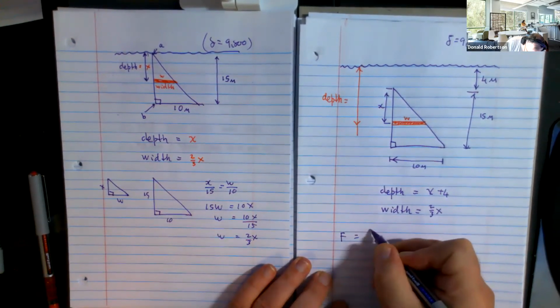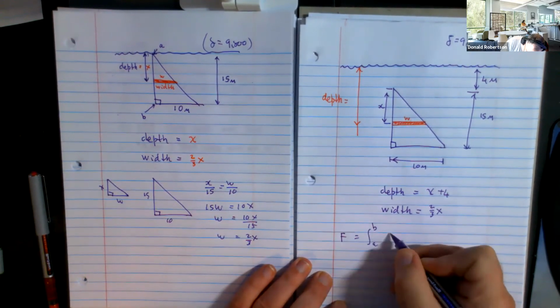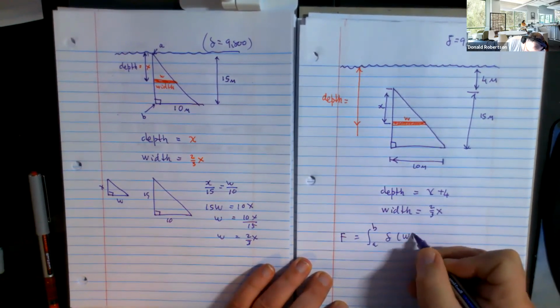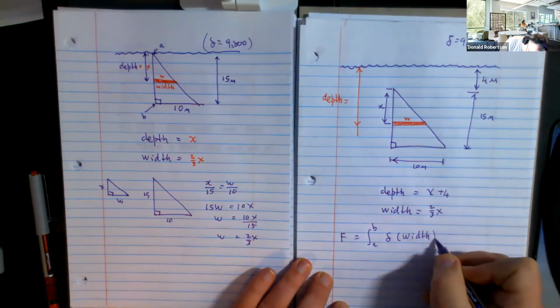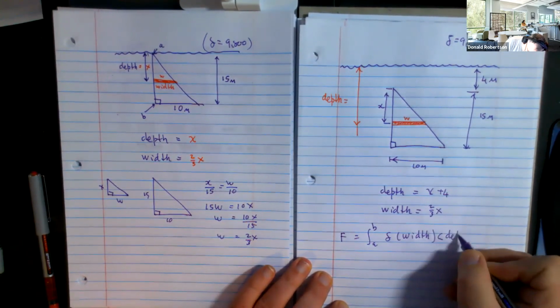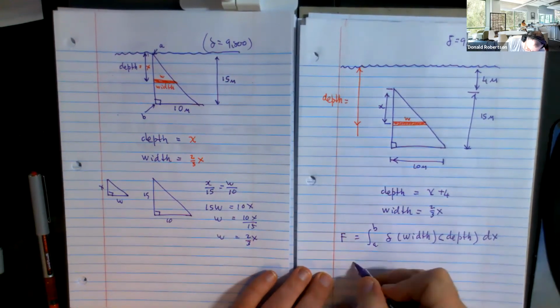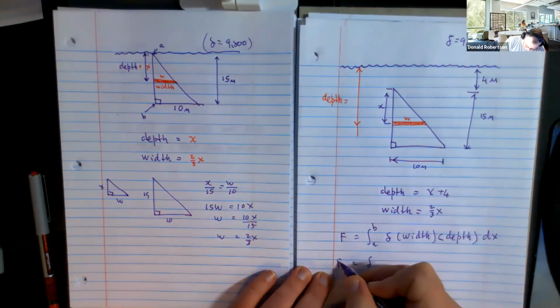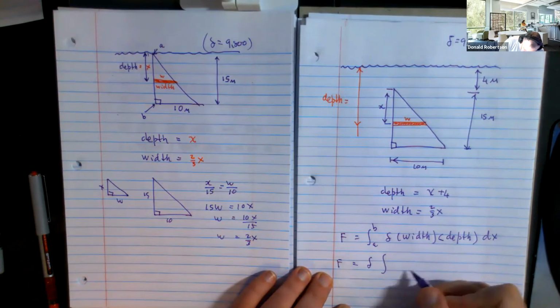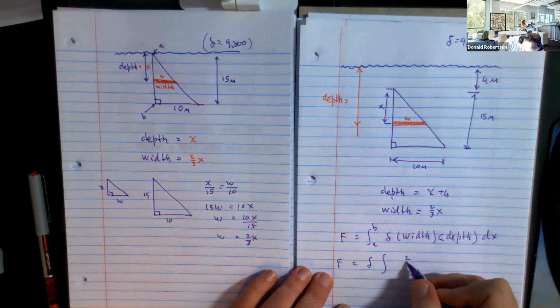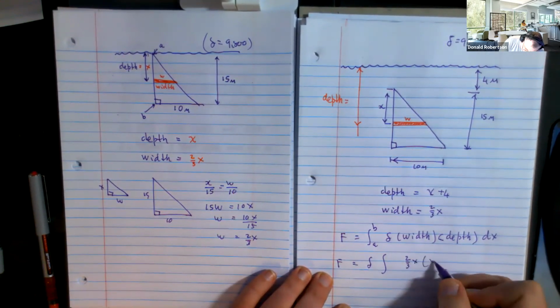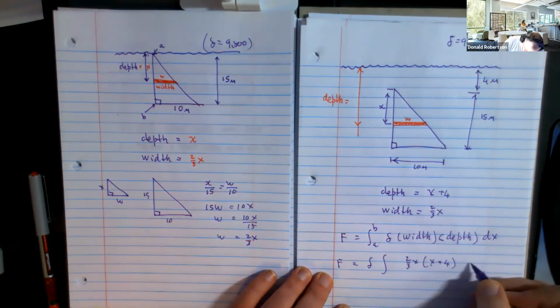it's the integral from A to B of delta width multiplied by depth dx. I'll pull out the delta. The width is 2/3 x. The depth is now x add 4.